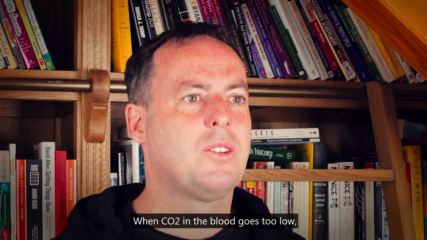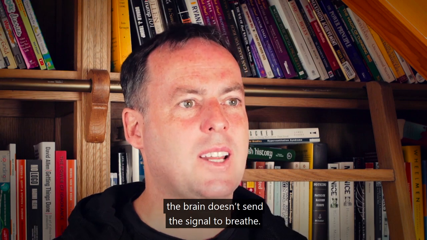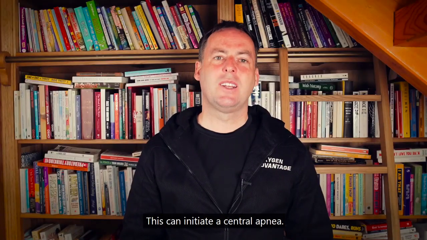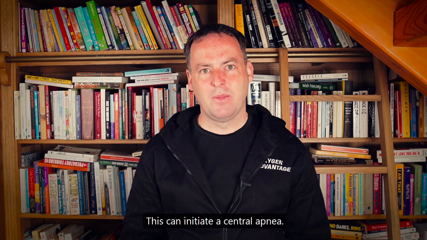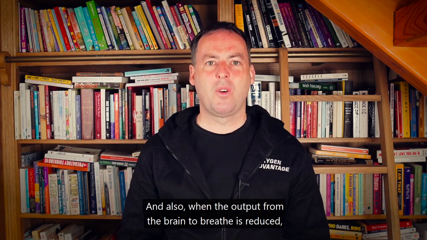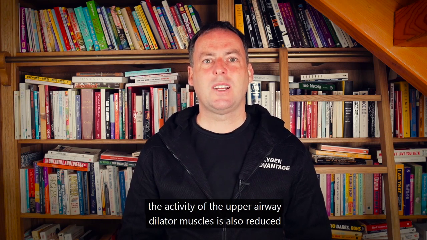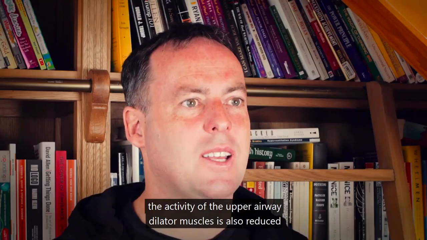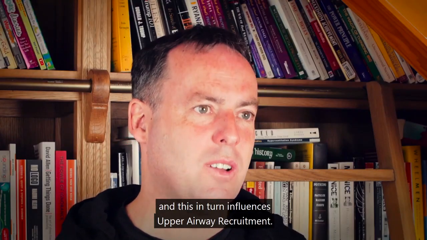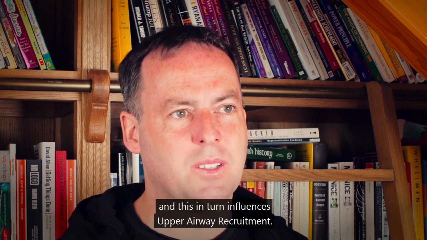When CO2 in the blood goes too low, the brain doesn't send a signal to breathe. This can initiate a central apnea. And also, when the output from the brain to breathe is reduced, the activity of the upper airway dilator muscles is also reduced, and this in turn influences upper airway recruitment.